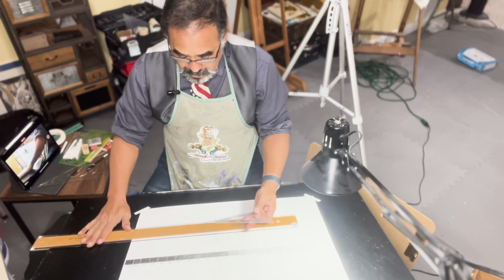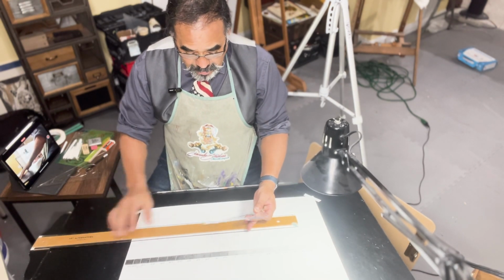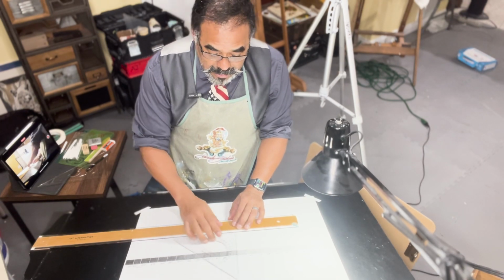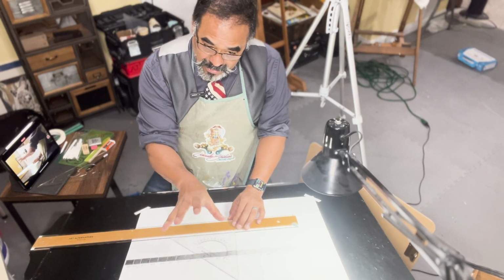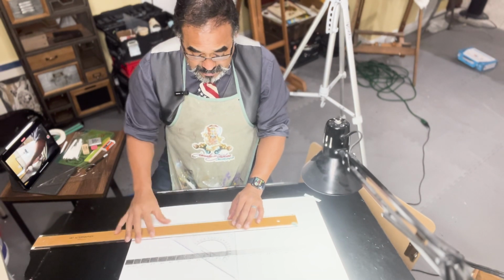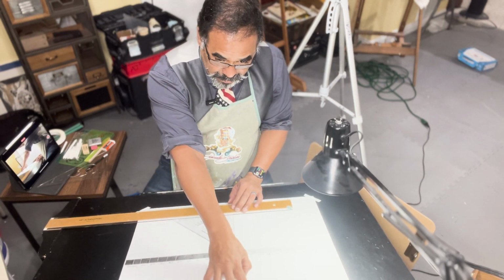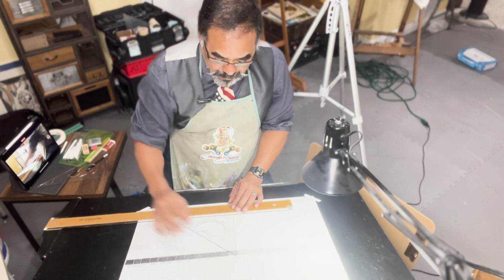Once I have my T-square here, now I have my triangle. Now, there are bigger triangles. I'd recommend the bigger the better, because obviously if I'm down here, if I have a larger triangle, it's going to cover a lot of the picture plane, and it's going to cover that area even better.